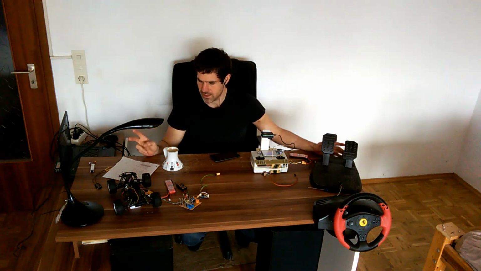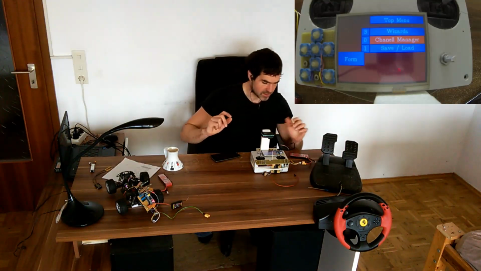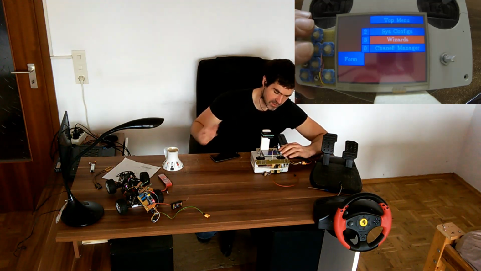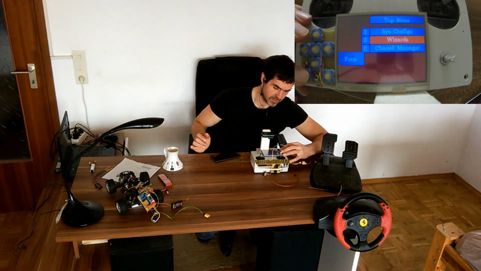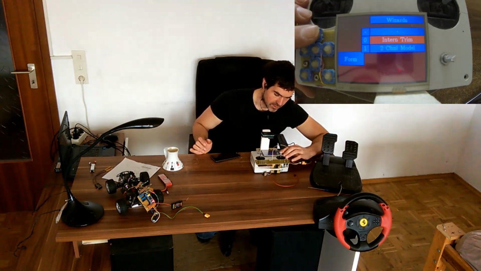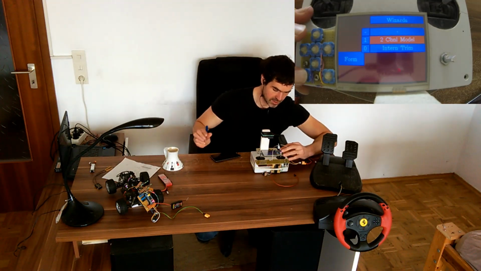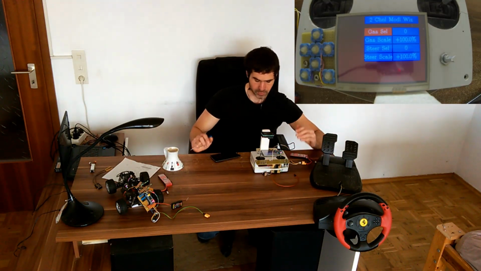The next thing I'm going to show is wizards, which help you to shortcut repeating procedures. As you can see, on the very top level of the menu there is a menu point which is wizards. If I go to the wizards, there is something internal trim. I'm not going into this now, I'm going for the 2-channel model, which is this car right here. Okay, I'm going in, and here you can already set a few parameters.